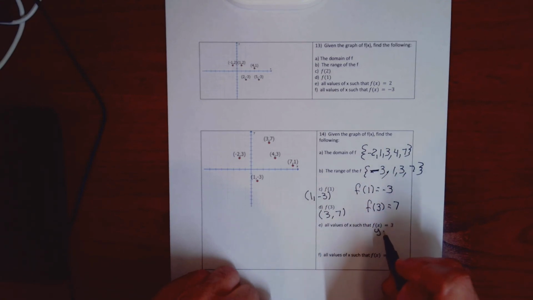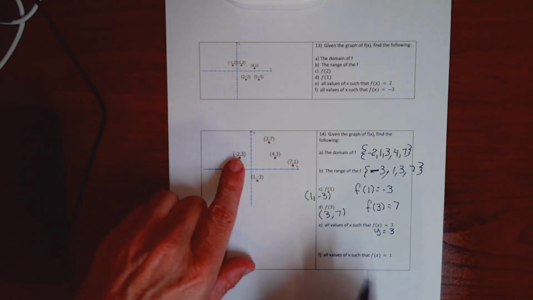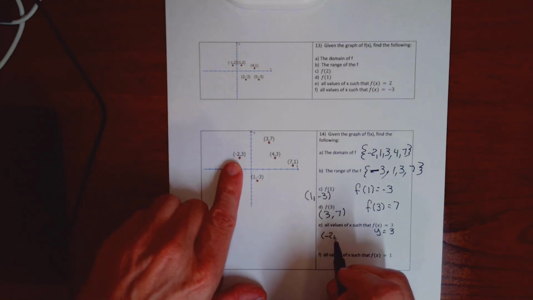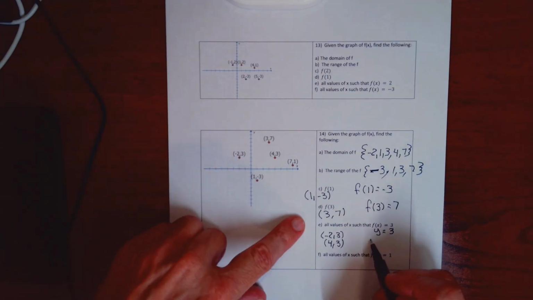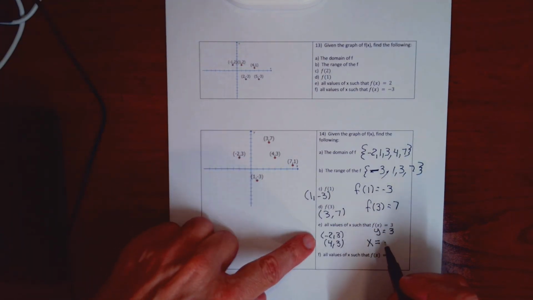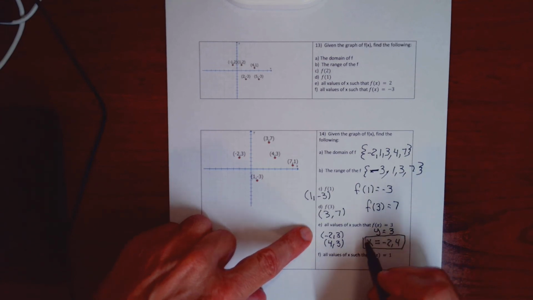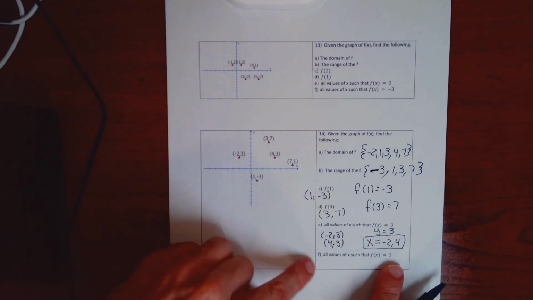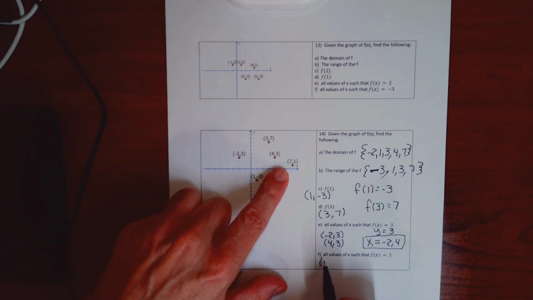In part E, find all values of x such that f of x equals 3. It's calling out the points that have y equal to 3, and that would be the points (-2, 3) and (4, 3). For an answer to this kind of question, I'm just going to write x equals and take the x coordinates of the points that have the values that I'm looking for. And lastly, for part F, I'm looking for points that have a y equal to 1. And my answer is going to be the x.